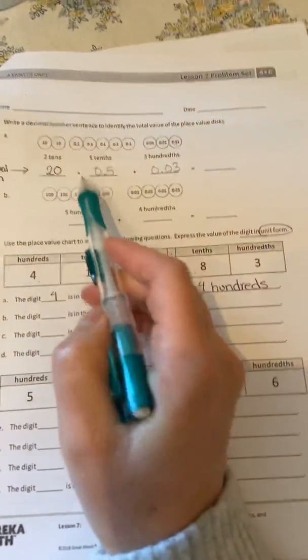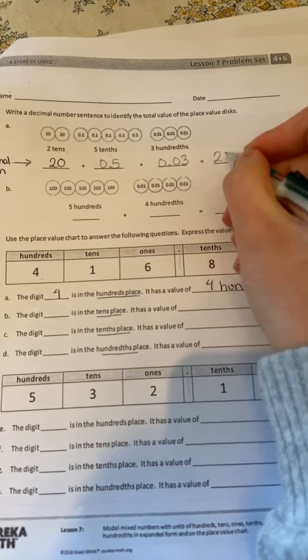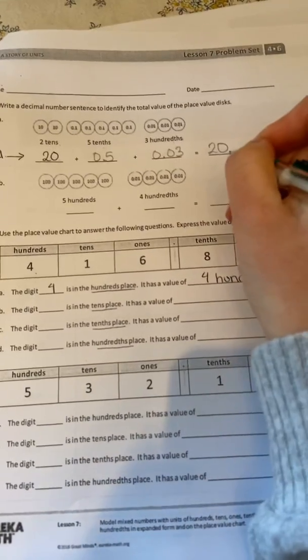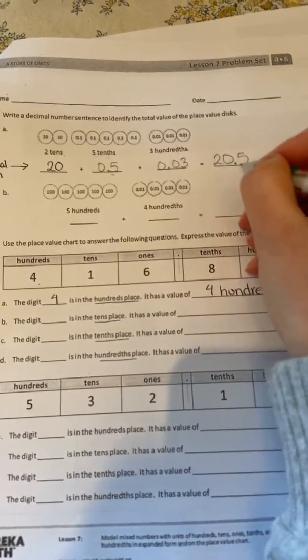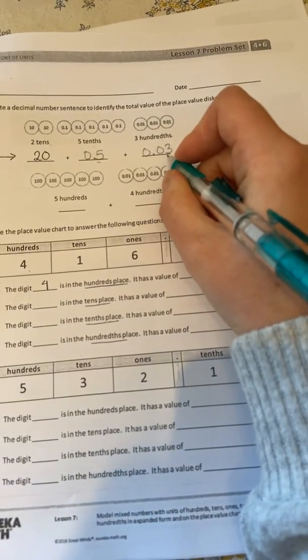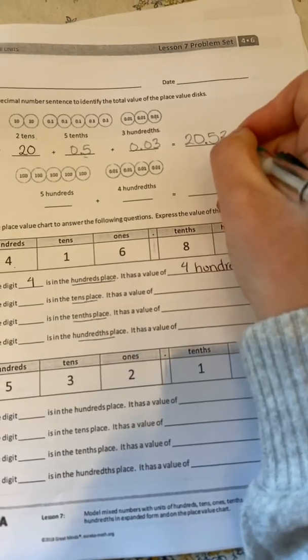0.03. Now I'm going to add it all up. Notice I don't have any ones, so before the decimal point, it's just going to be 20. Then in my tenths place, I have a 5, so that's 20.5. And then in my hundredths place, I have a 3. So it's 20 and 53 hundredths. Now, I'm going to let you guys do this one on your own.